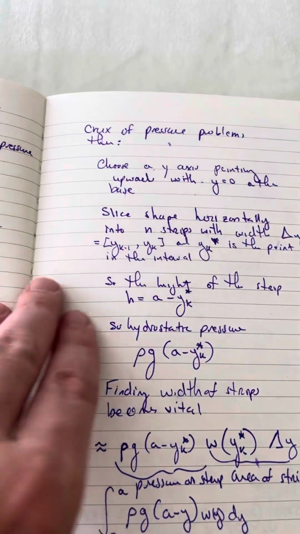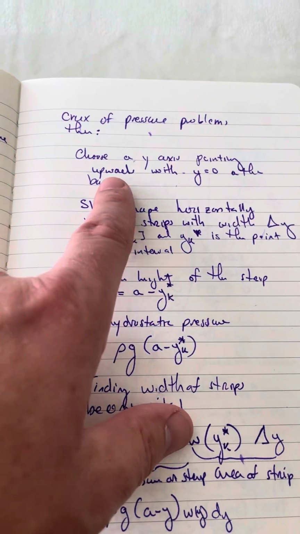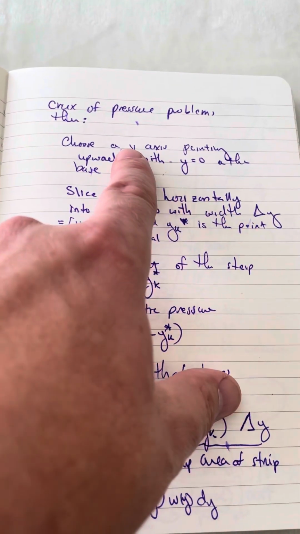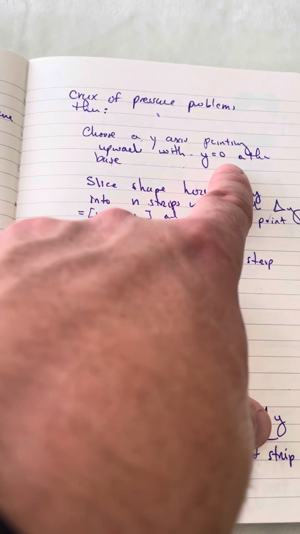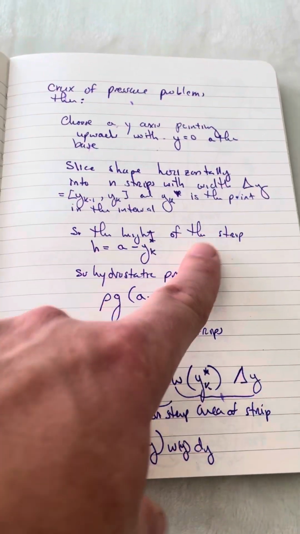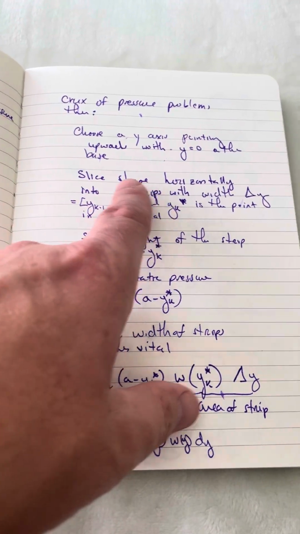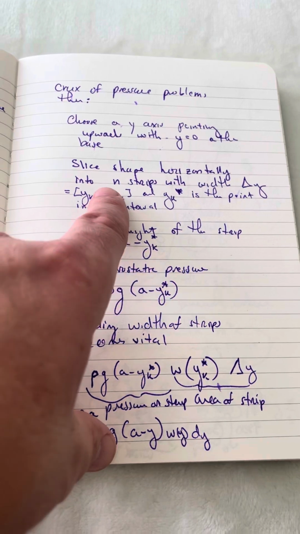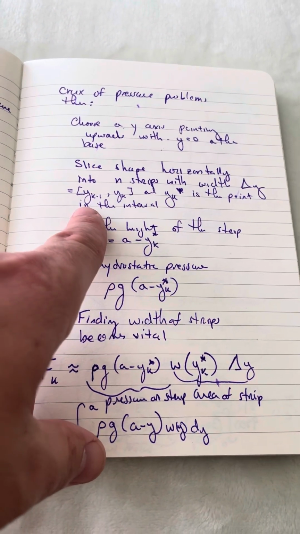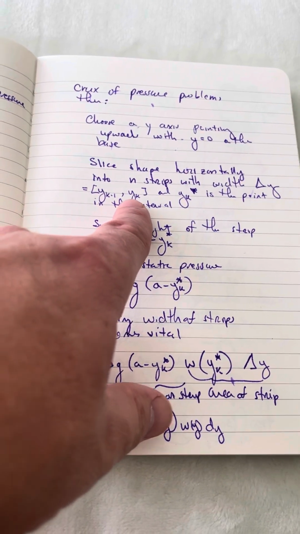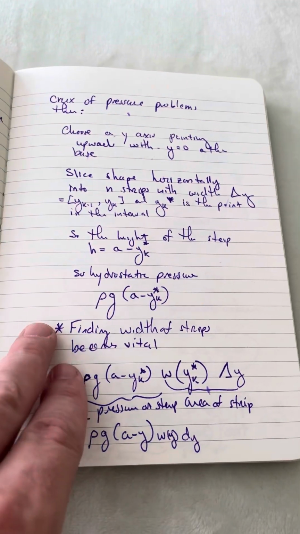All right. So in order to capture that, we have to think about a couple of things. The first thing is we want to have our y-axis pointing upwards, and we want to have y equaling 0 be the base. So we want to have 0 be the bottom of our figure. We're going to slice our shape horizontally into n strips, and delta y will be the width of our strips, which means we have y sub k minus 1 to y sub k, and y sub k star is the point in that special interval.